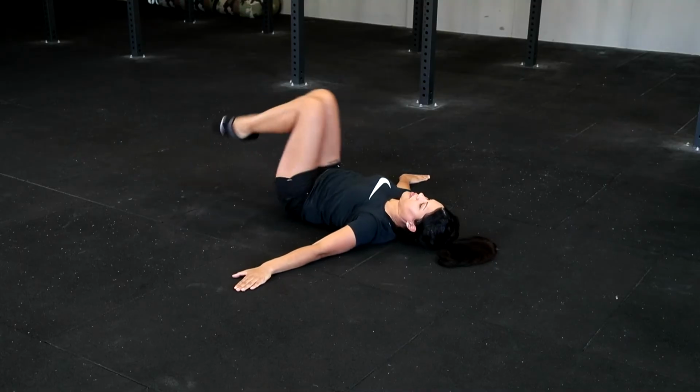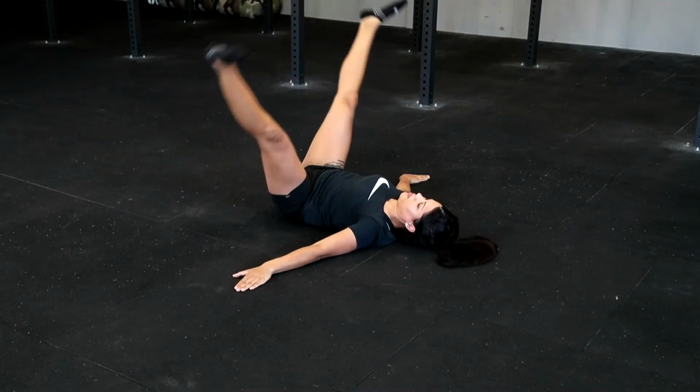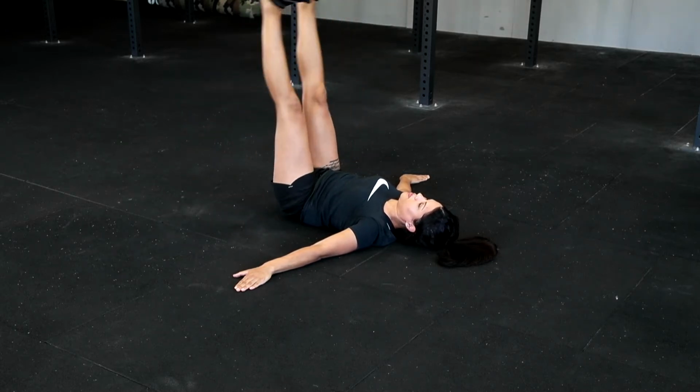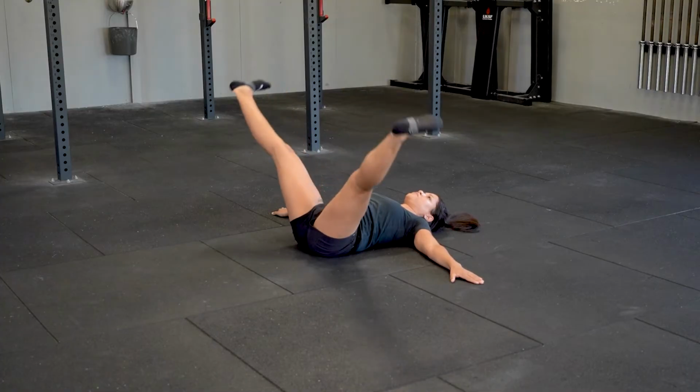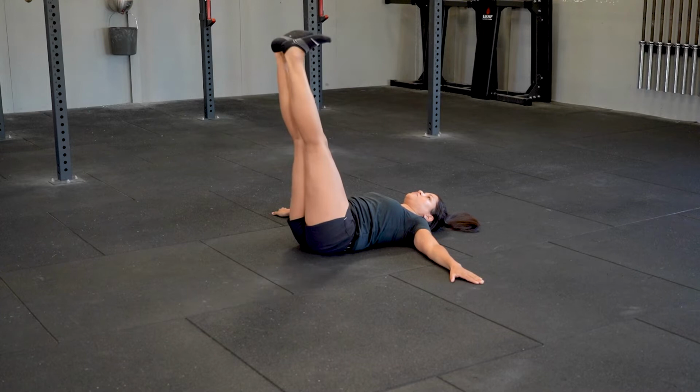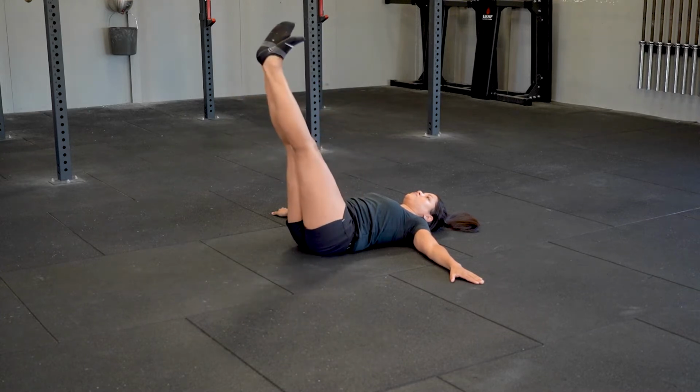So they're getting mobilized. And here we're doing an exercise which involves abduction, again glute medius and TFL, but also increasing that range of movement around the acetabular femoral joint and also the pubic symphysis, which is a common injury in football, which is very painful.